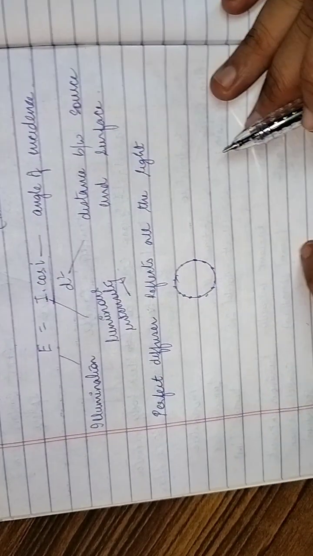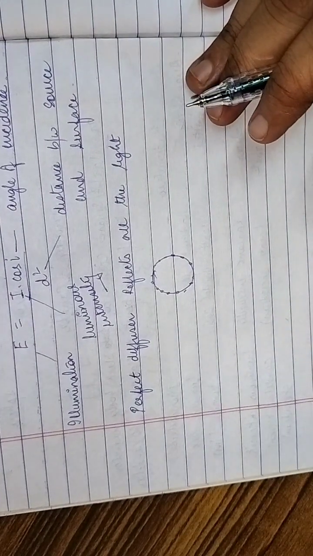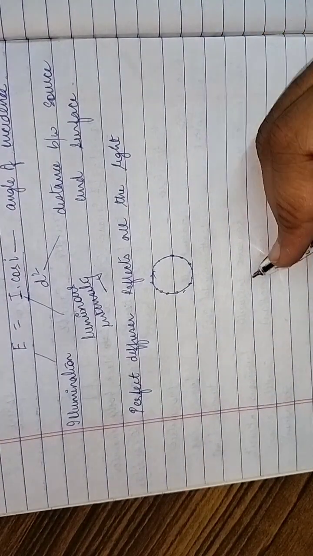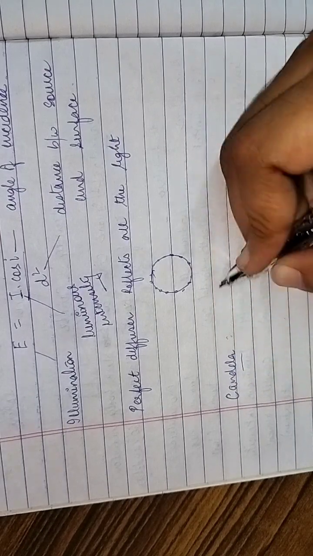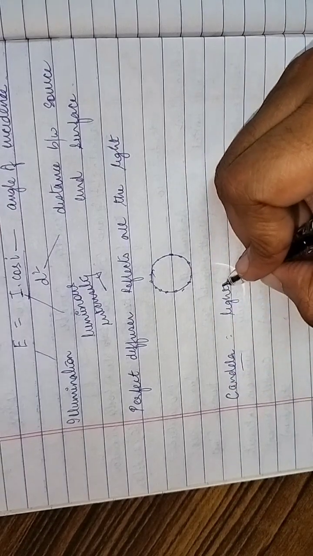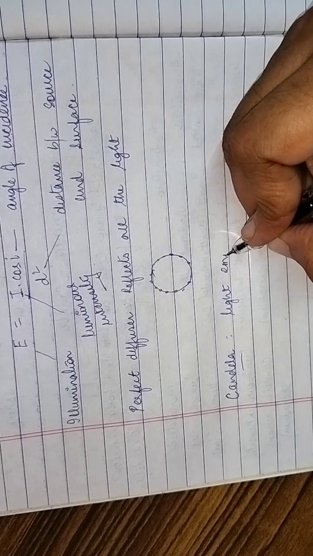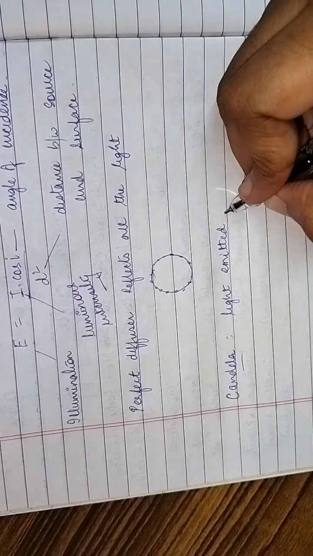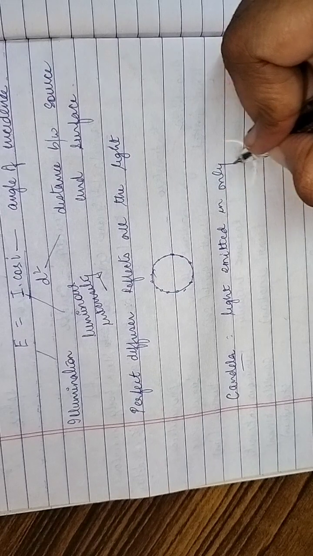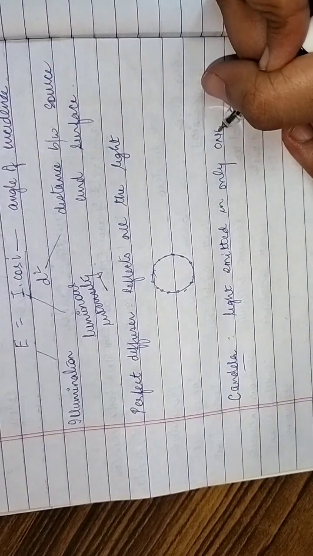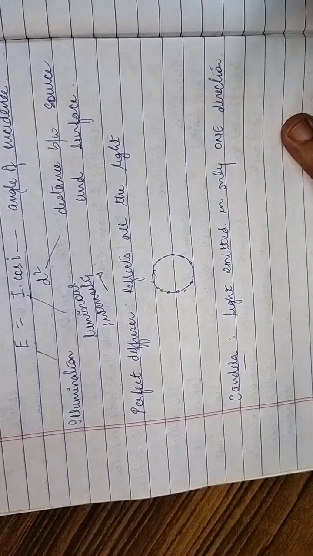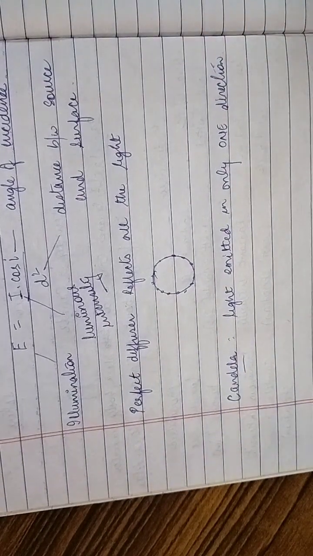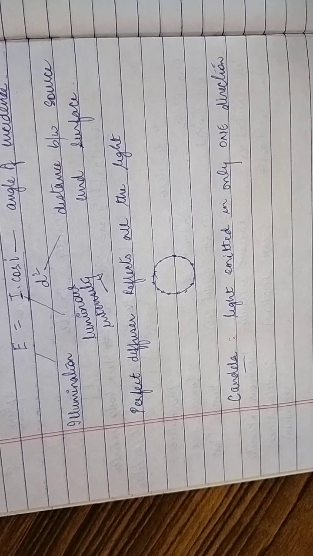One important thing is that this candela measures light which is reflected or emitted in only one direction, and not the total amount leaving the surface in all directions.